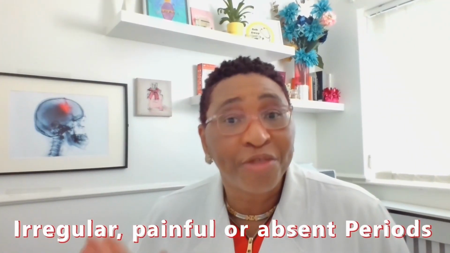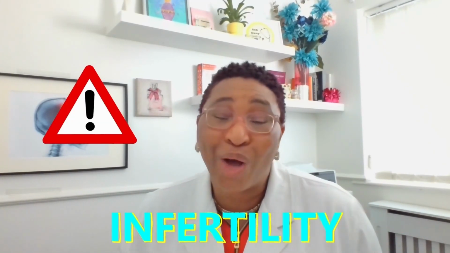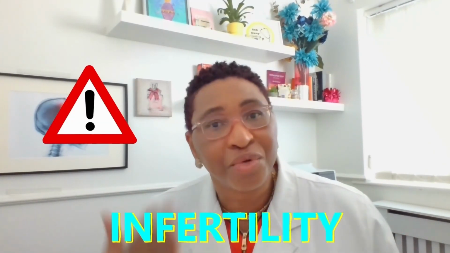Other ways a closed cervix can happen are following a complication of womb surgery or after scars that form from infections like PID. It could also develop after conditions like endometriosis or cervical cancer. Symptoms of a closed cervix can include irregular and painful or absent periods. And of course, a closed cervix can result in infertility because the sperm are unable to travel through the os and up into the rest of the reproductive tract.